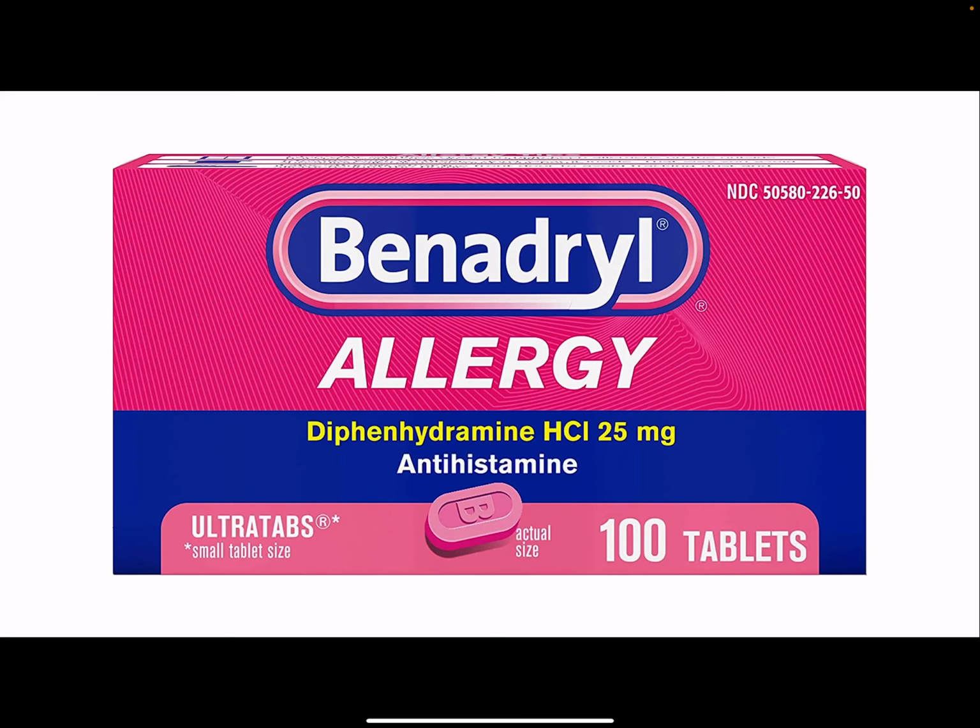I lied. All right, so obviously we have histamine, and that's for allergies, and so we can take an antihistamine. Diphenhydramine is one of many antihistamine drugs.